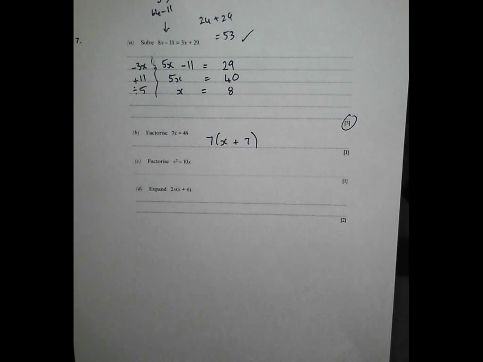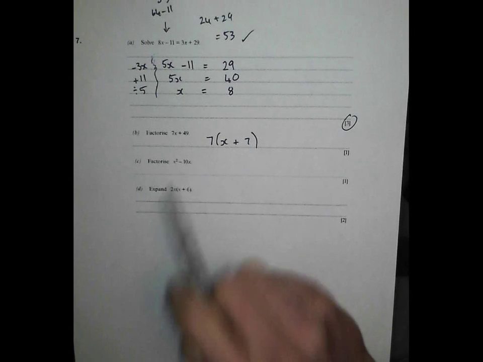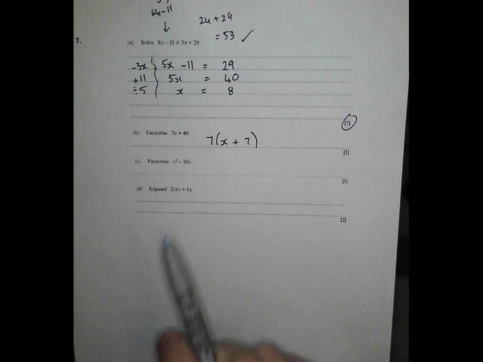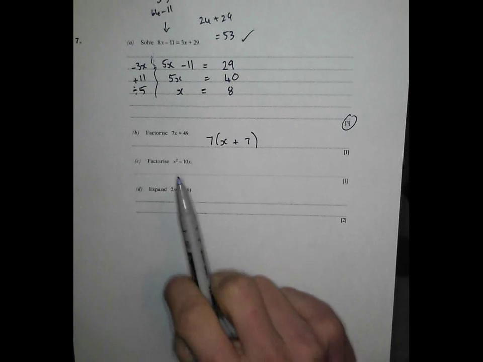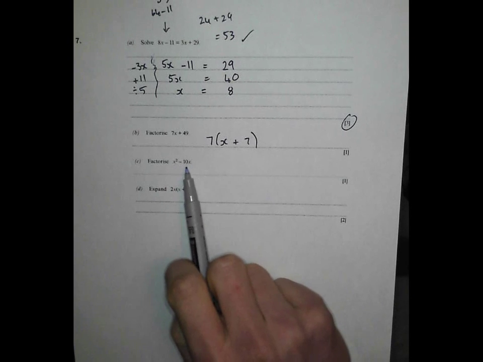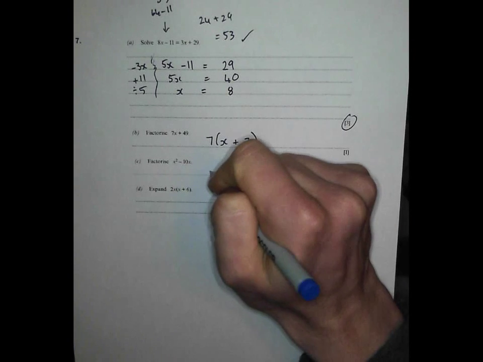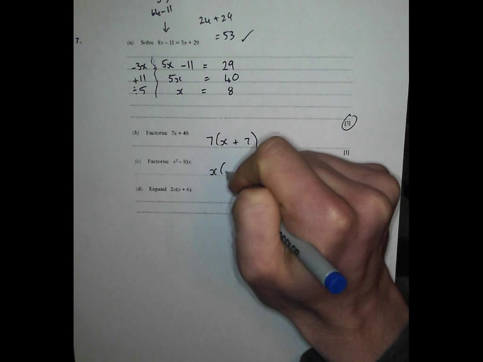Now what about this one? This is trickier. Factorise x squared minus 10x. Now you might be tempted to think this is a double bracket job, but again, if you use my tip, if you can take out a common term, do it, and it's probably a single bracket. So I've got an x squared there, and I've got an x here. So I think I can take a factor of x out.